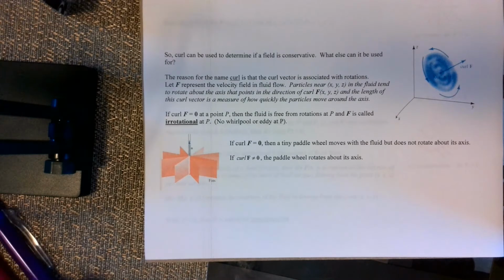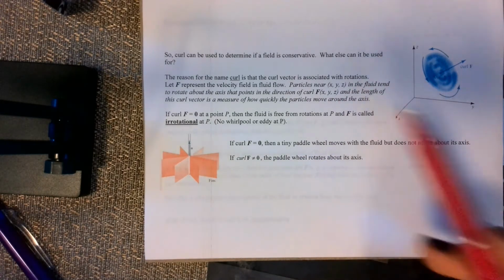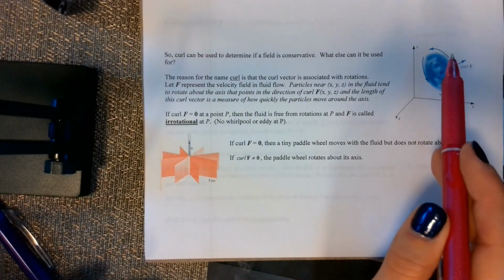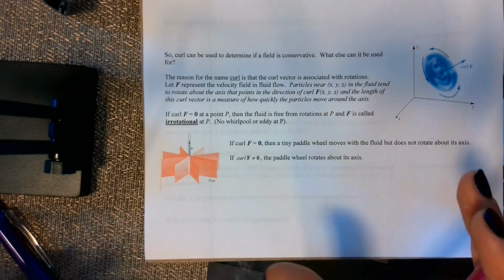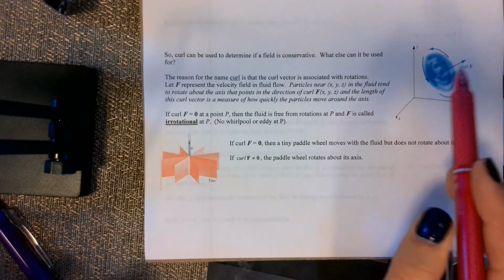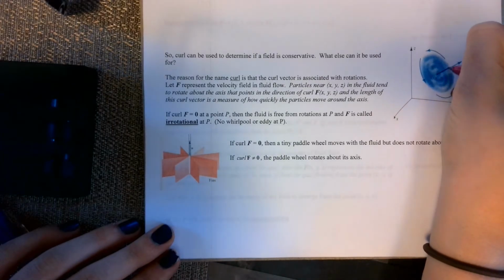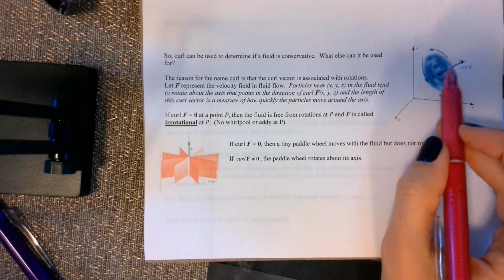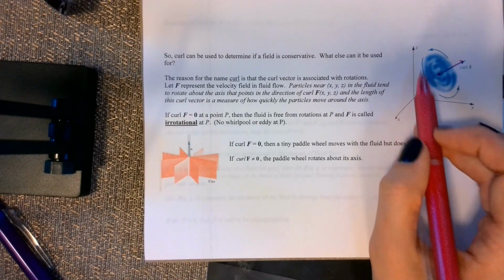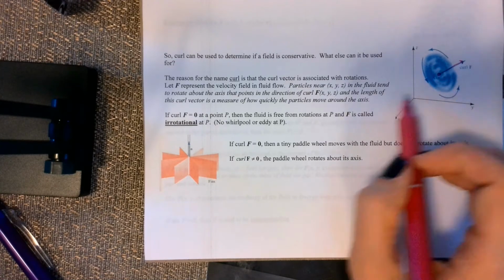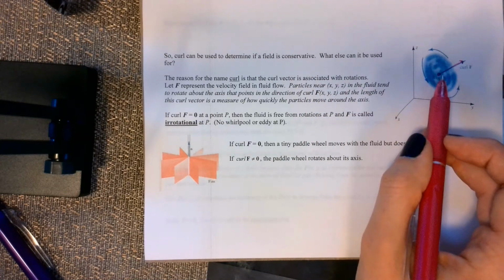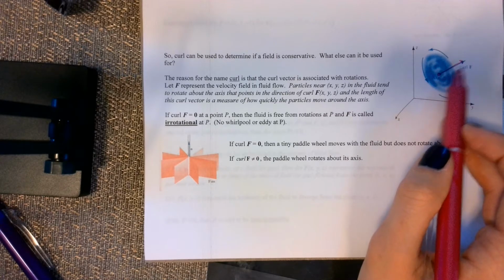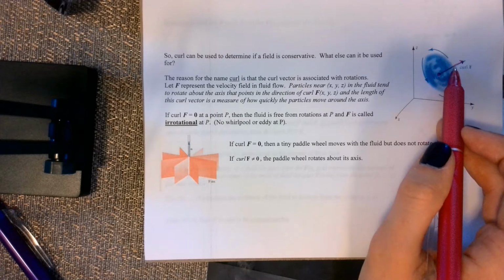So what else can this be used for? What does it really mean? The reason for the name curl is that the curl vector is associated with how fluid is rotating in a space. Notice that curl is this vector here, the curl at this point. The vector resulting from curl is not one of these tangential vectors pointing in a direction. So particles near this point rotate about this axis.